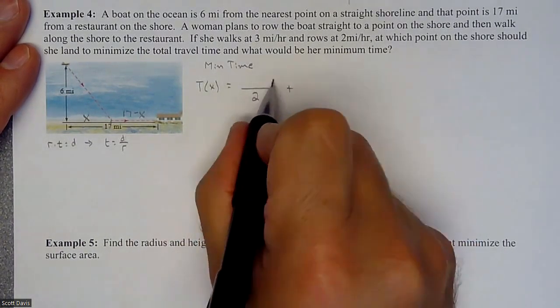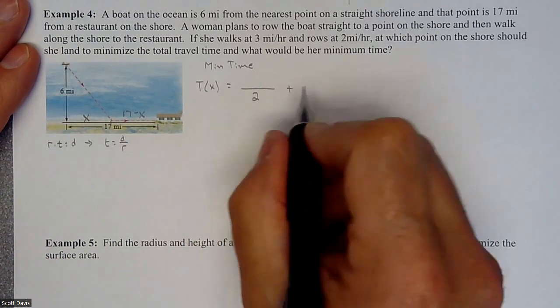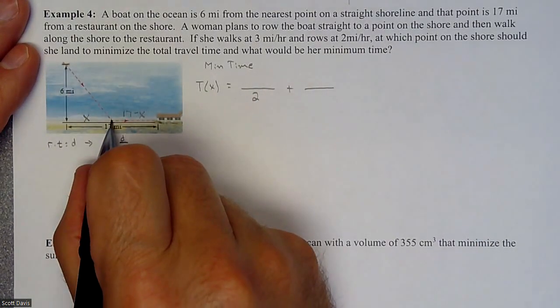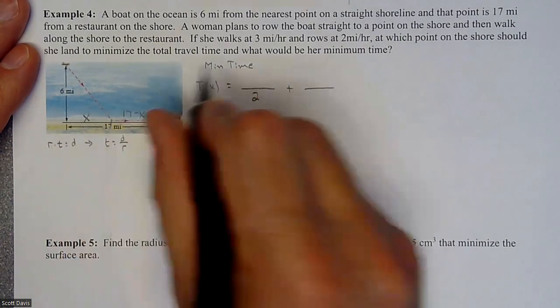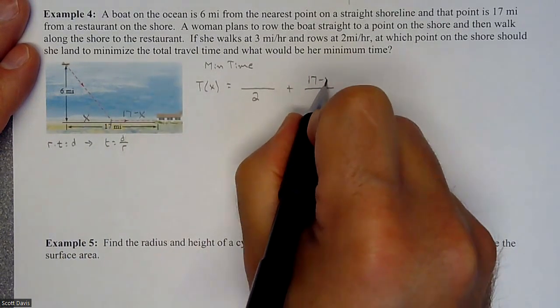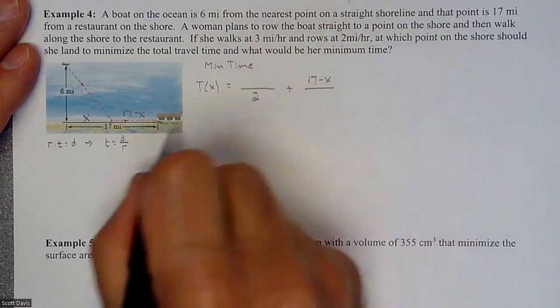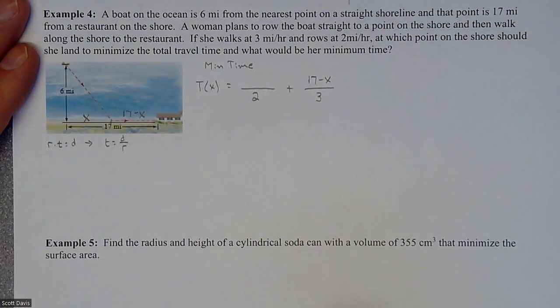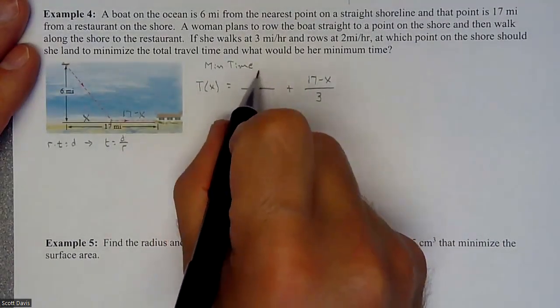So that's going to be a time: distance divided by rate. And then our other time is going to be the distance walked divided by the rate at which she can walk. So this is the piece that we need to figure out.